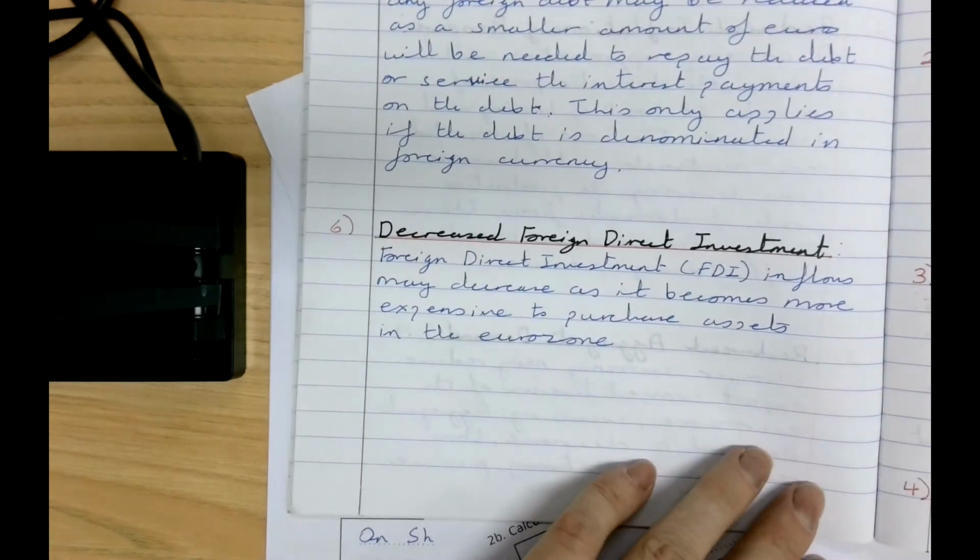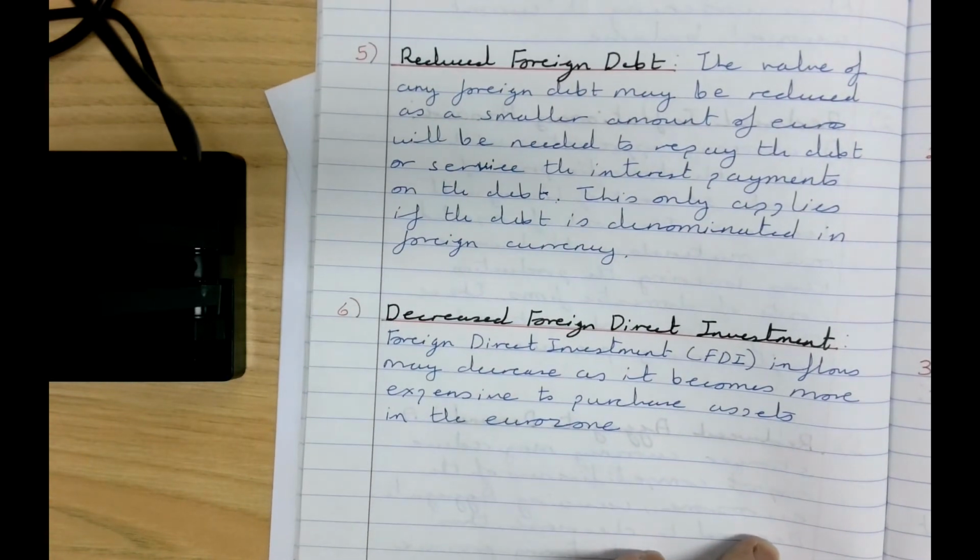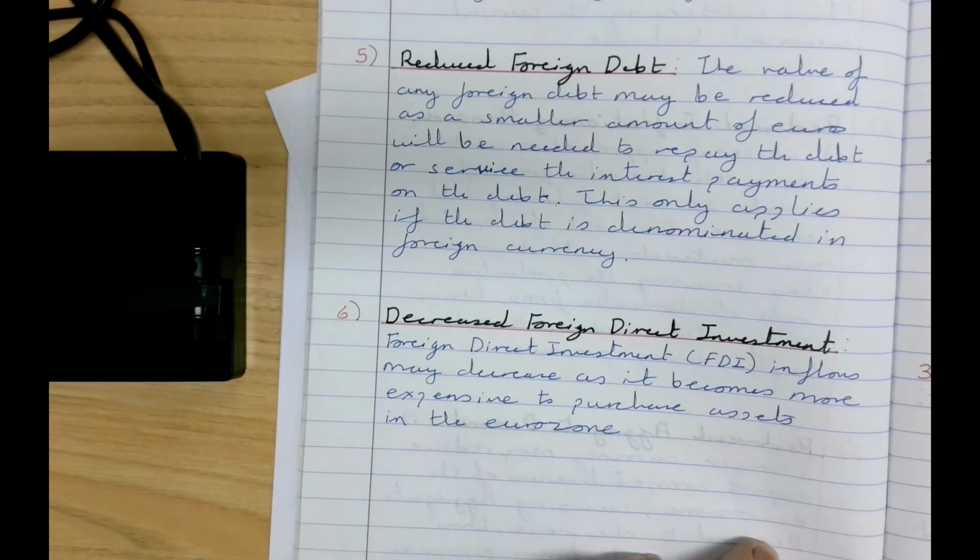Reduced foreign debt. Well, why? Because we have seen from the previous case when Gamma was paying back its 4 million USD that a stronger currency means it will buy more of a foreign currency, and therefore you'll be able to pay back debts denominated in foreign currency quicker. So the value of any foreign debt may be reduced as a smaller amount of euro will be needed to repay the debt or service the interest payments on the debt.